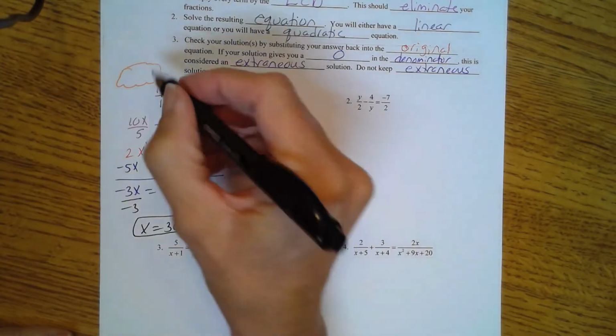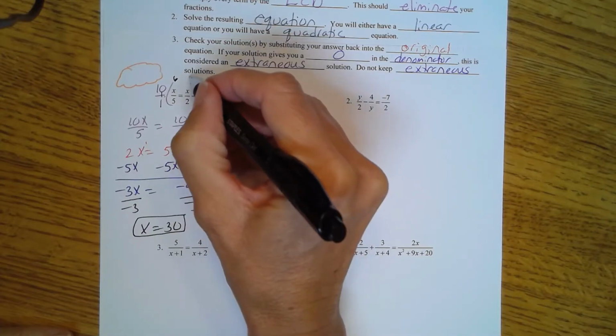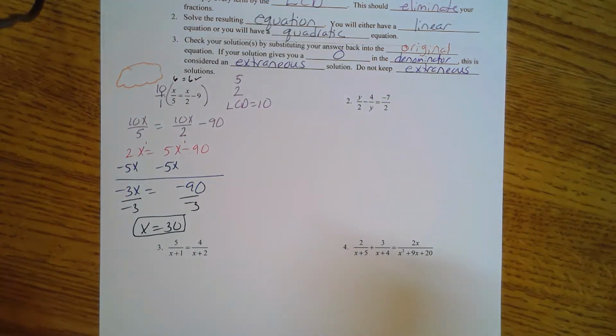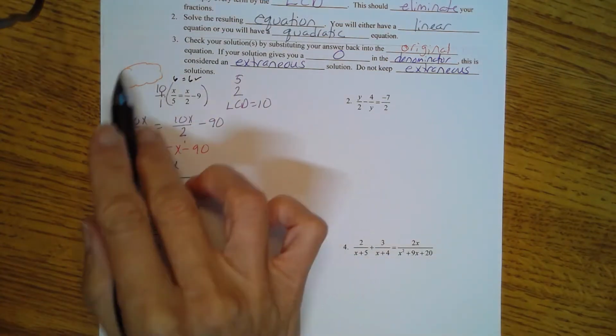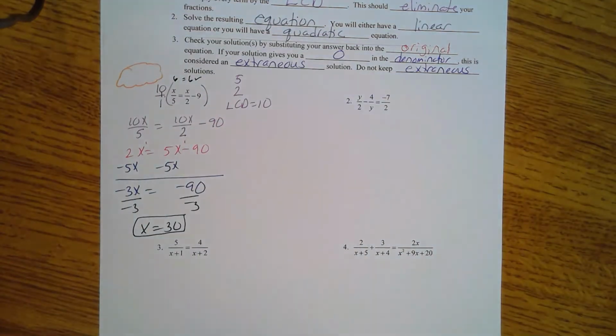30 divided by 5 is 6, so we get a 6 on this side. 30 divided by 2 is 15, and 15 minus 9 is 6. So it does check out, so we know x equaling 30 works. Now really our check stage is more to make sure we don't get a 0 in the denominator, but you can certainly plug in and check your answer.